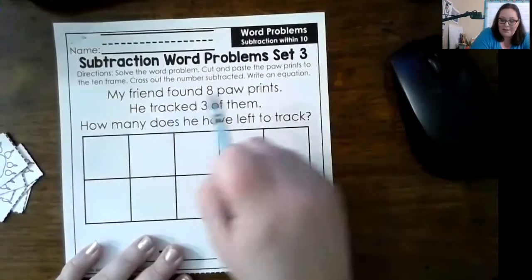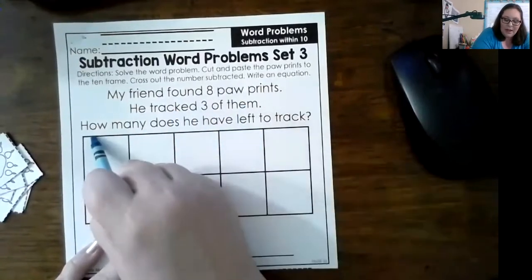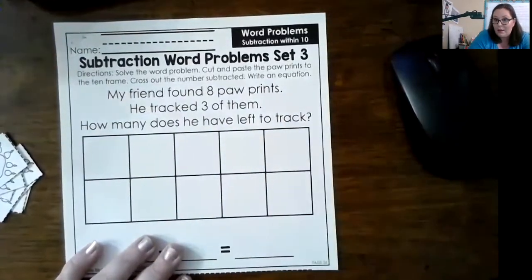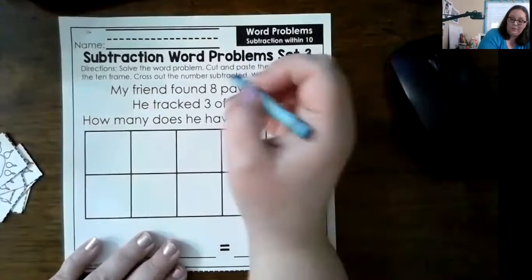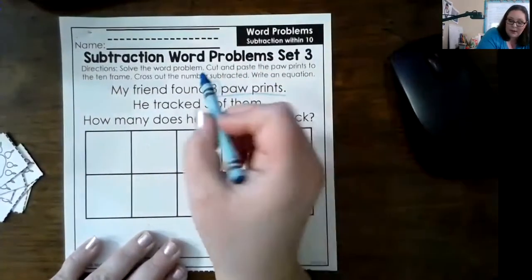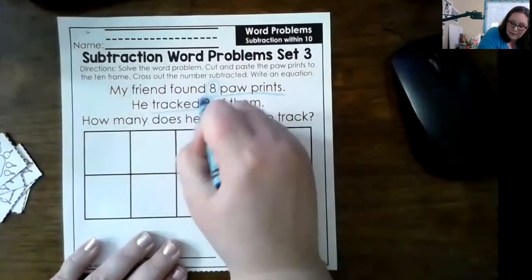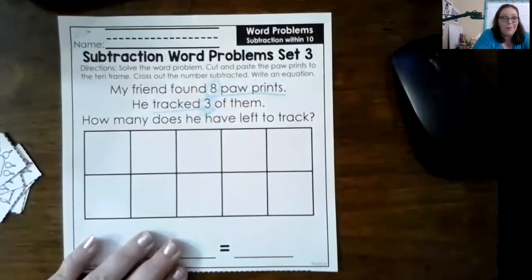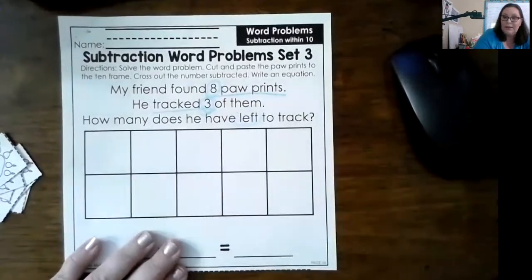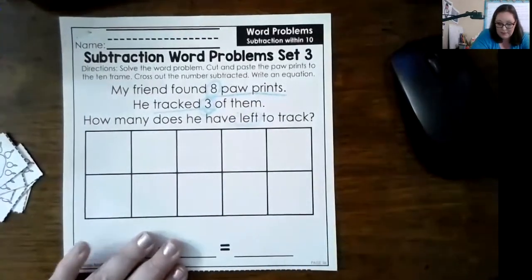He tracked 3 of them. How many does he have left to track? So what do we already know? That we found 8 paw prints and that he tracked 3 of them. What do we need to know? How many does he have left to track?